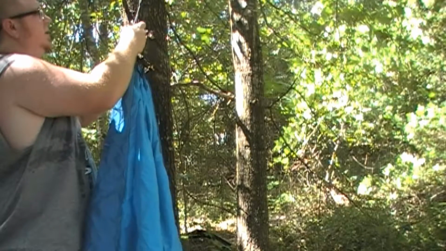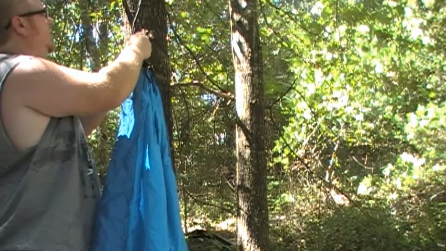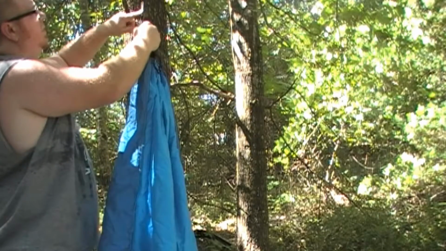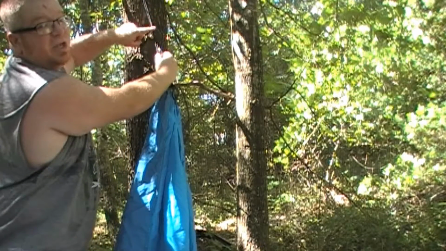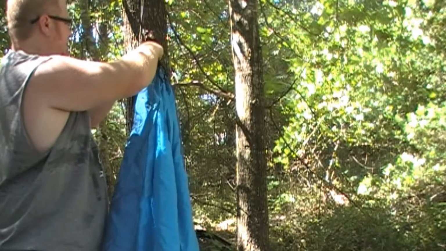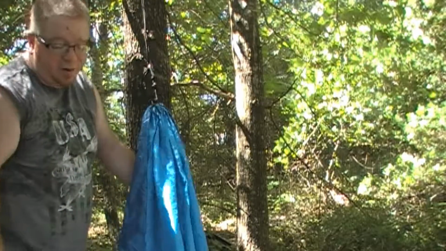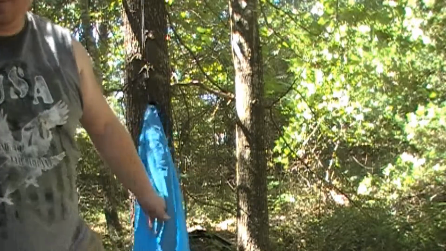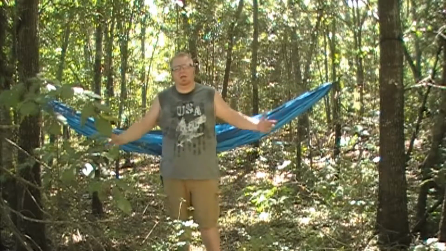And if this tree, like I said, was skinnier, I could implement some of the other loops. Or if I need one right here to go a little higher, then I just simply put in another overhand loop. So, get my hammock on there, and now we go to the other side. Hammock is set up, ready to climb into.